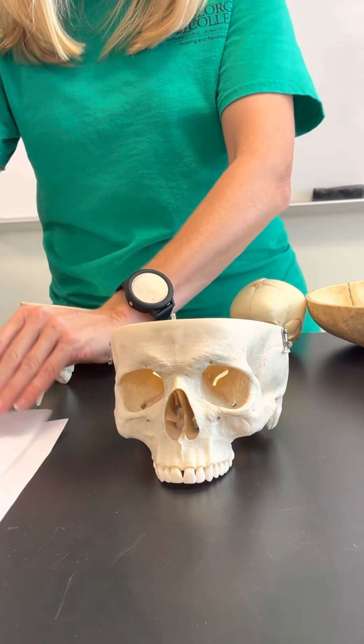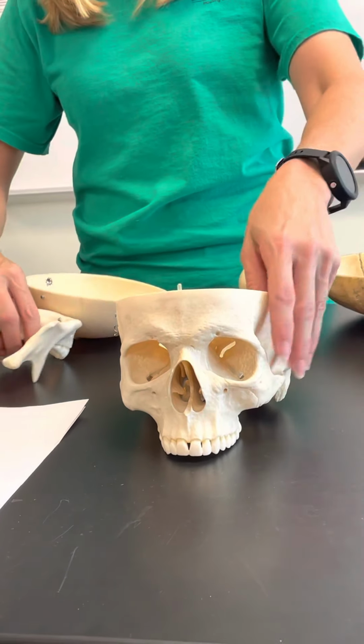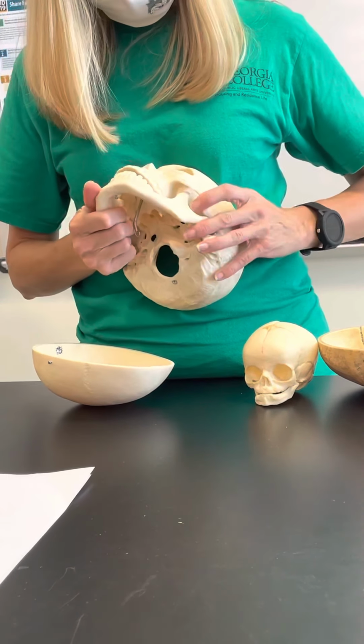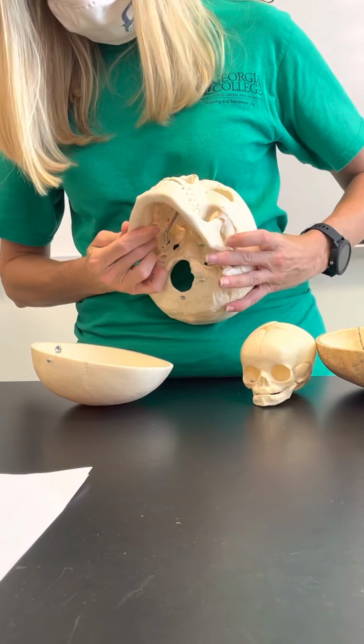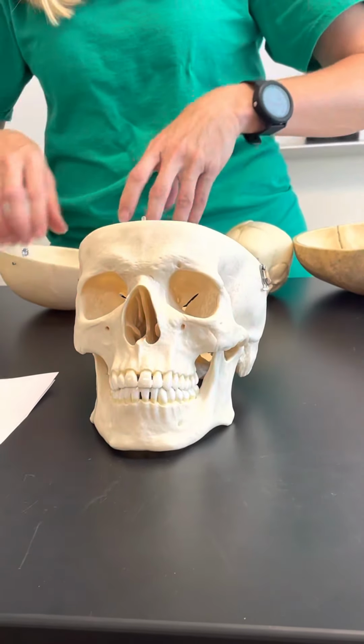All right, let's see what's on the next page of our list. Facial bones. Okay, so all those that we just looked at, those were all cranial bones with cranial features. So now we're going to look at the facial bones.